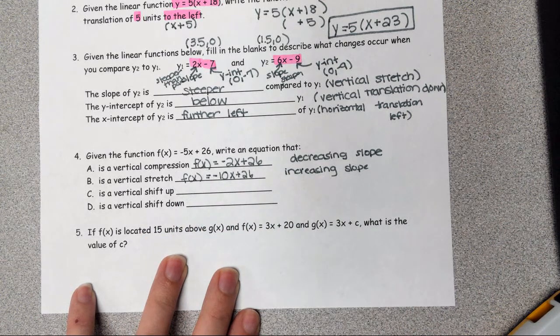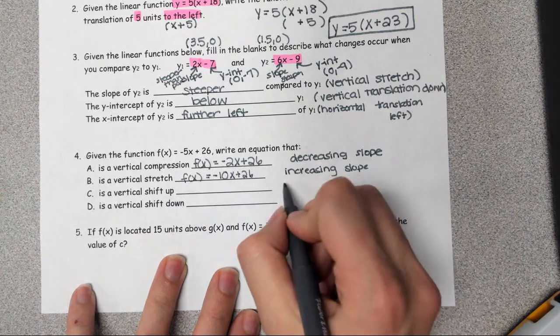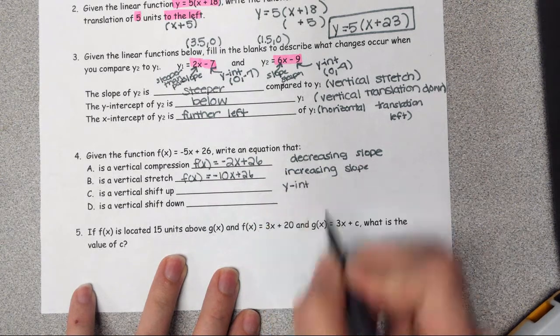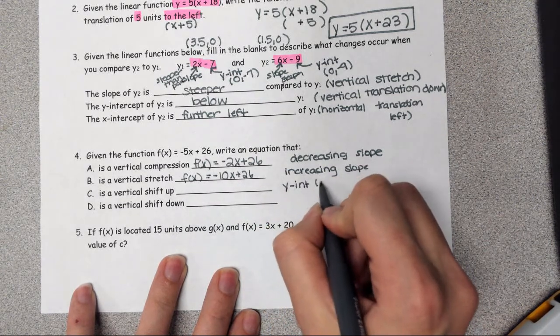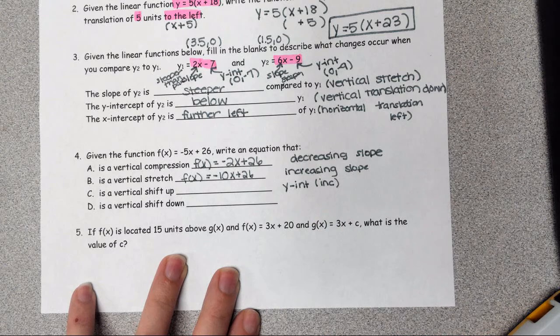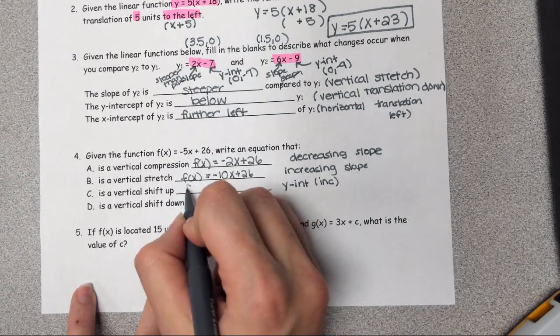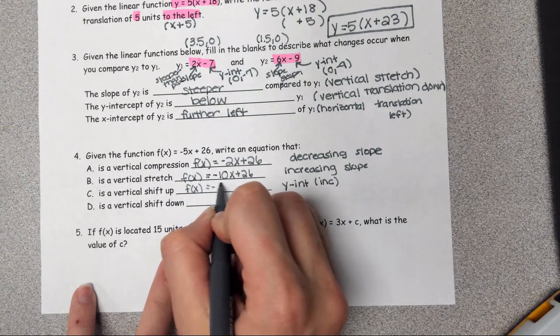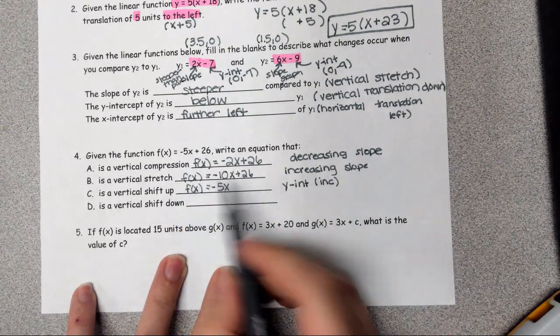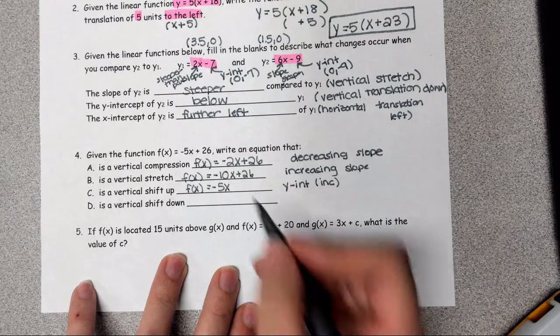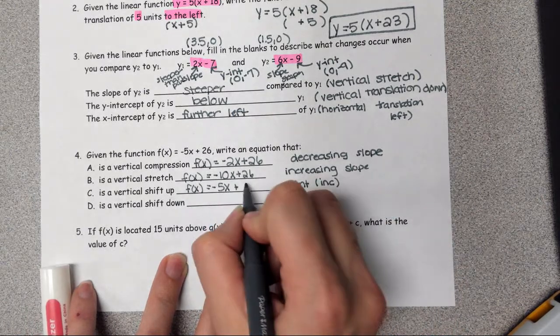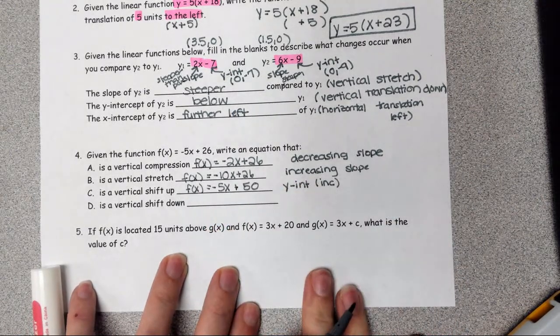A vertical shift up. Okay, now we're affecting the y-intercept, and we're going to increase the y-intercept to make it go up. So this is the 26. We're not changing the slope, but we're increasing 26. You could increase it to any number you wanted. I'm just going to do 50 because I like my 5s and my 10s.